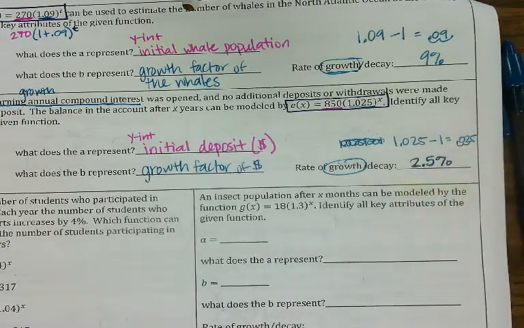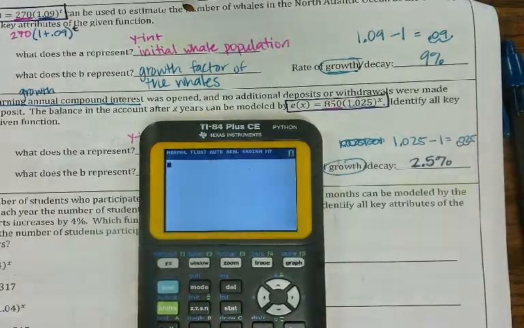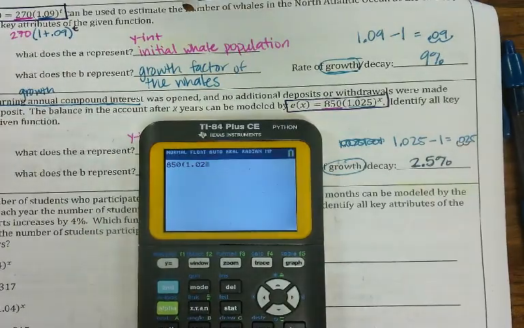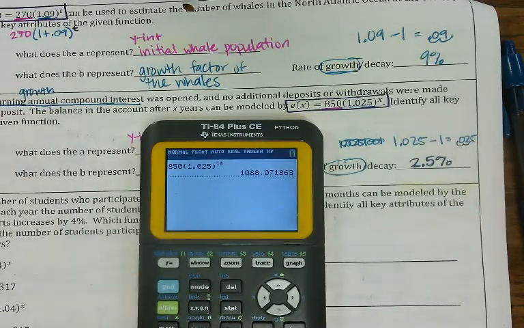Now, oftentimes, guys, we will use these equations and we'll say, okay, if this is your equation, how much money will you have in 10 years? So what we would do is we would say 850 times 1.025 raised to the 10th power. And when I do that, after 10 years, just putting money in there and not touching it, you would have $1,088.07. All right? Does that make sense? Just putting it in there, putting it away, and not touching it, you get a couple hundred dollars.